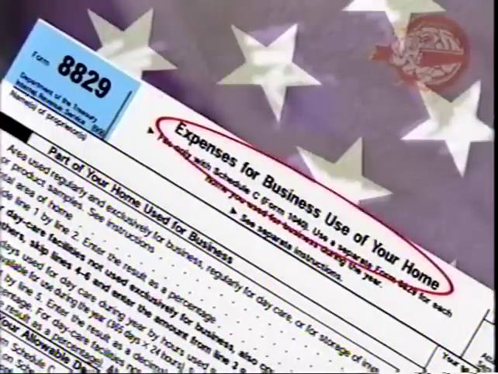Now, to find the figure on line 30, expenses for business use of your home, we have to switch from Schedule C to Form 8829. This is a classic case of interactive forms, not being able to complete Form 1 until you complete Form 2 and vice versa. So, let's make the jump to Form 8829, expenses for business use of your home.